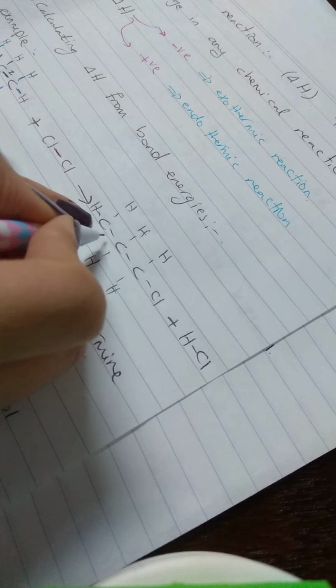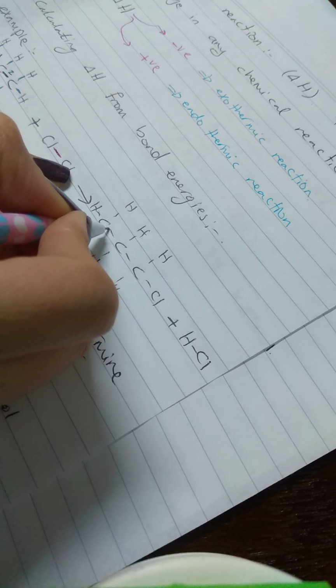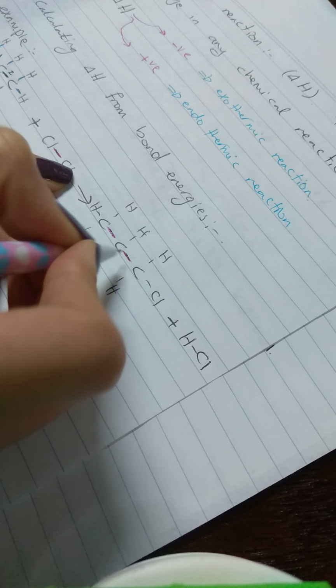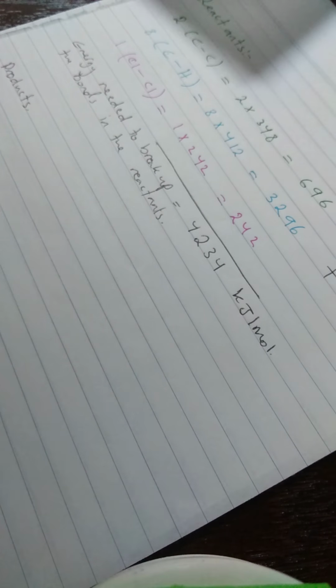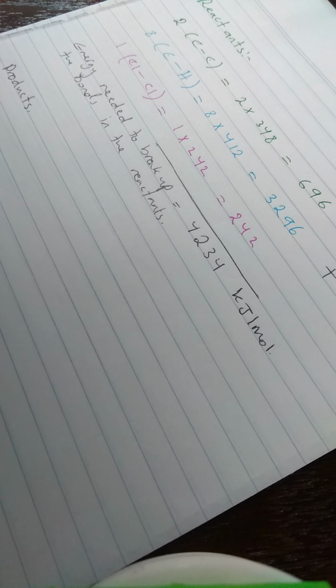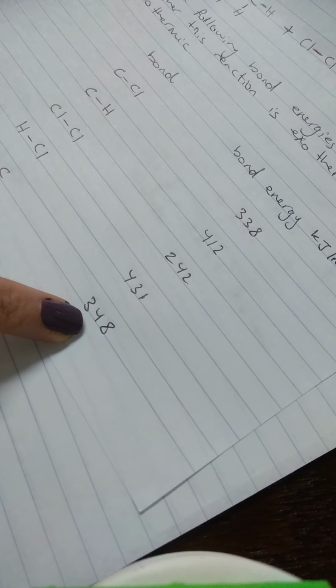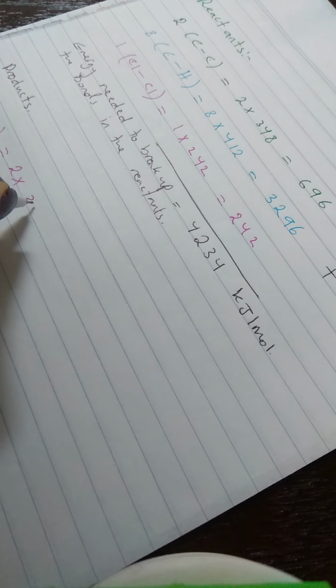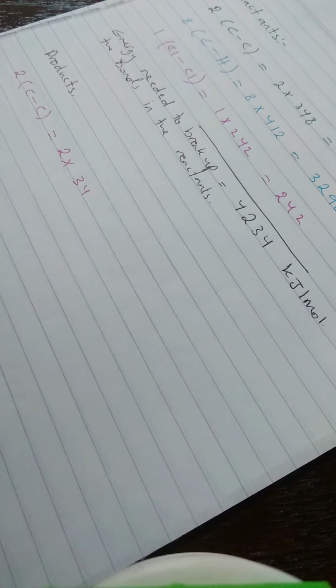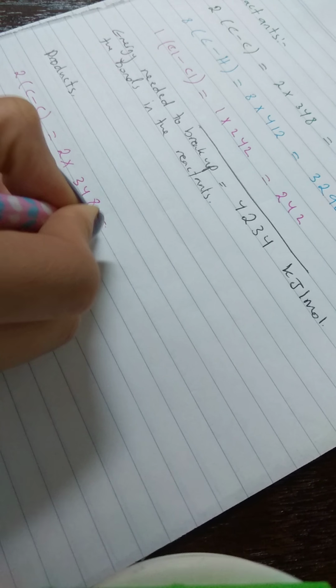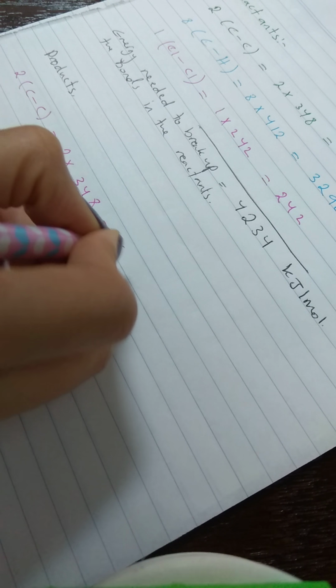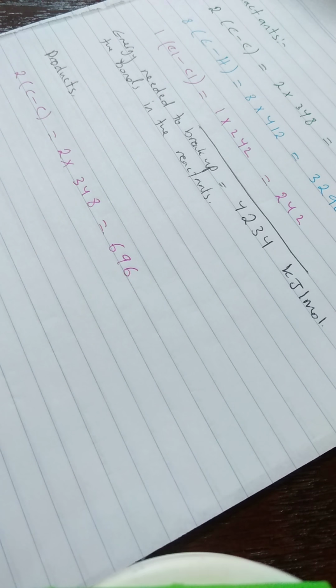Now the products. Also we have carbon and carbon, 1, 2. So 2 bonds. Carbon-carbon, 348. And this will equal 696.